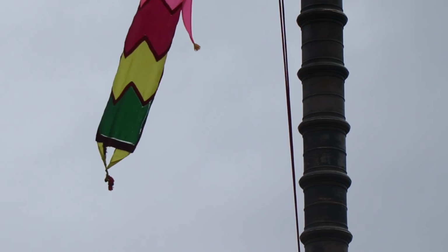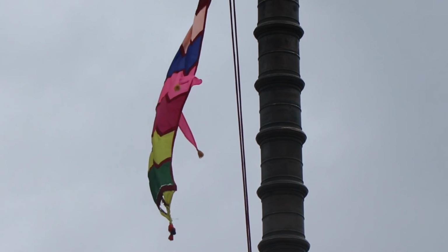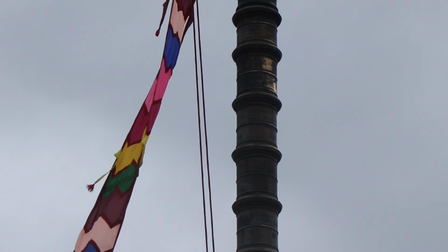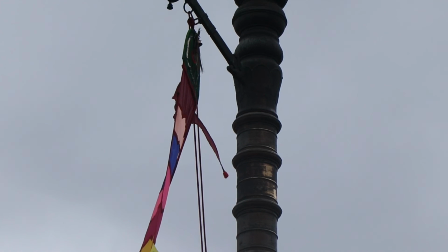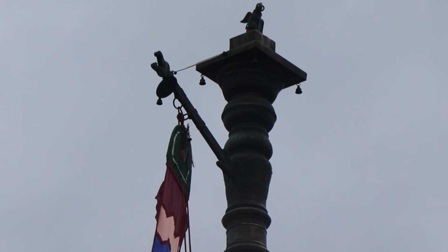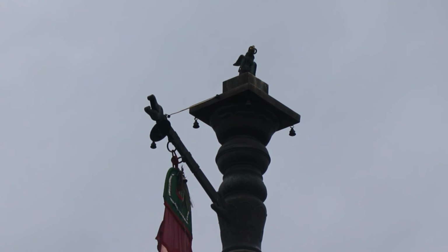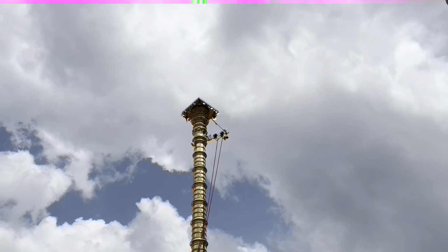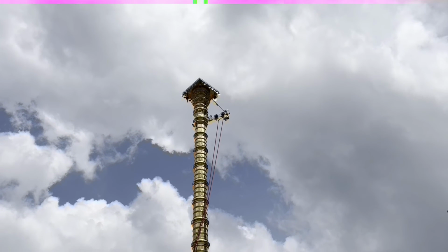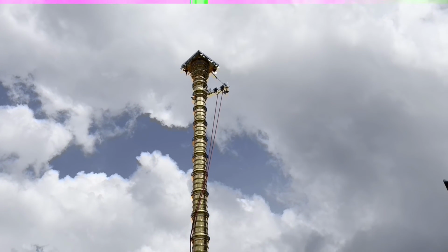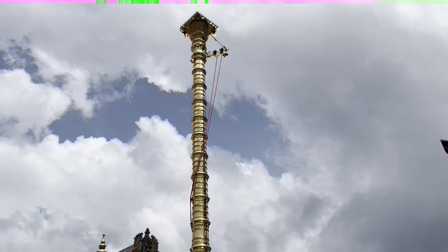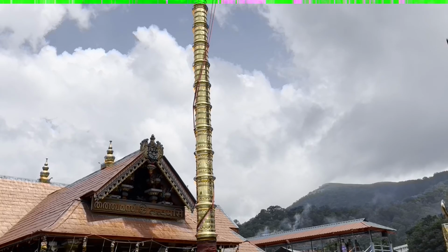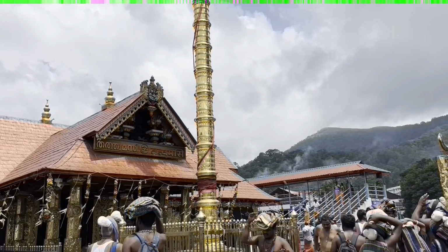The next prominent structure is the flag post or kodimaram, which is the vertical representation of the shrine. The official vehicle of the Lord is positioned at the top of it. It is said that devotees who cannot go inside the temple can also offer prayers by looking at the flag post, and it is considered as effective as going to the temple itself.